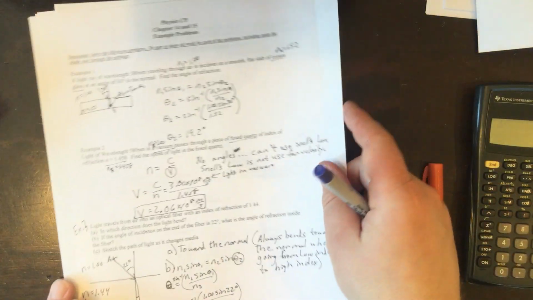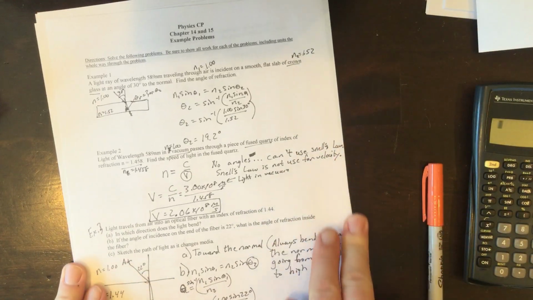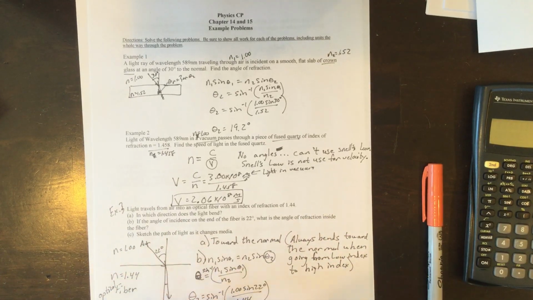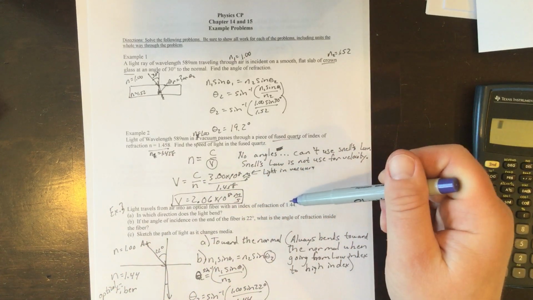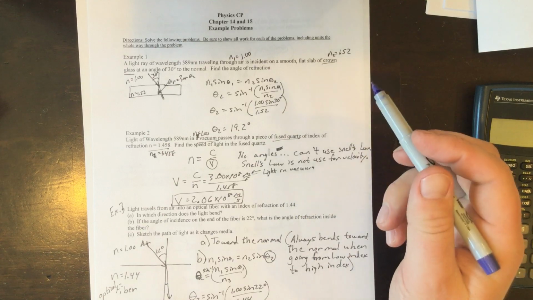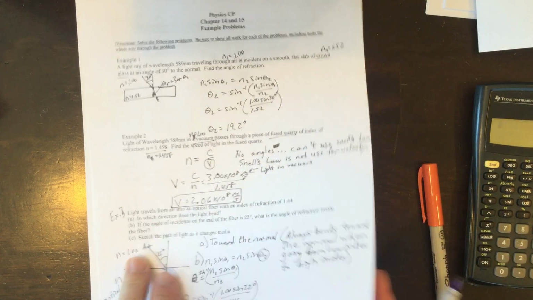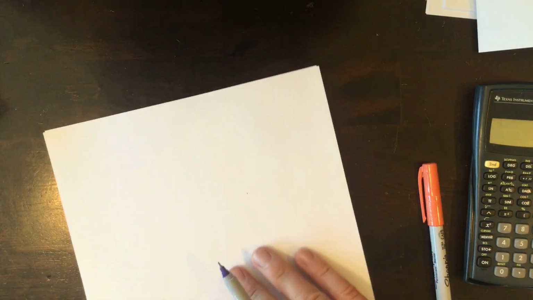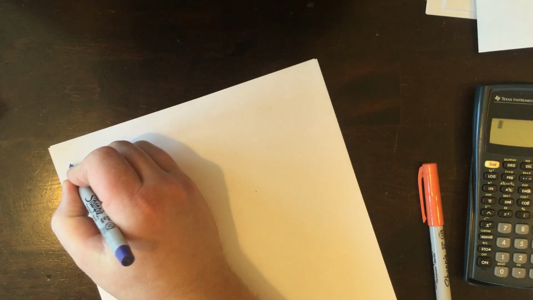Okay, example 3. An optical fiber. So fiber optic cable. That goes in, and the index of refraction is 1.44. So basically the setup we have, and it's a little bit different than I have drawn there, was for example 3.